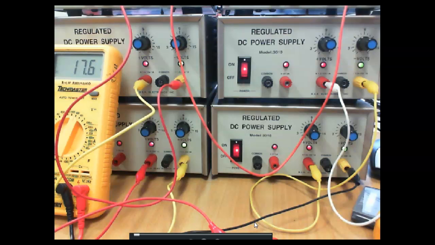Yeah, that's a good point. I'm glad you brought that up. The bag only comes with so many black ones, so many red ones, and so many yellow ones. So I just made sure I ended up with a black on my overall minus, and a red on my overall plus.